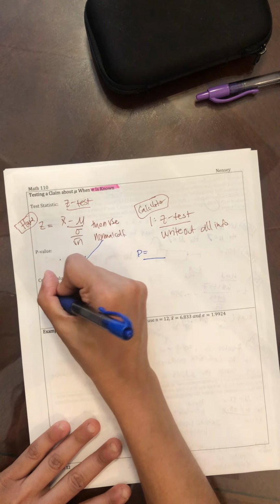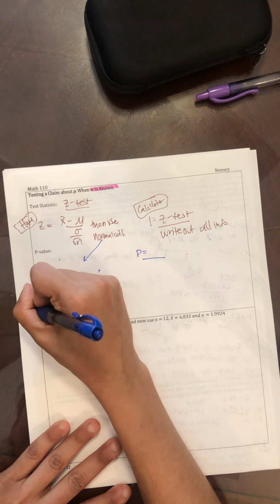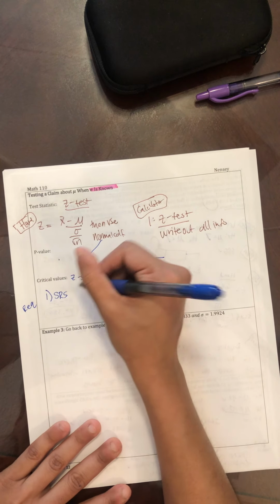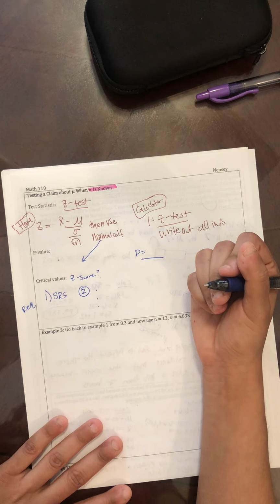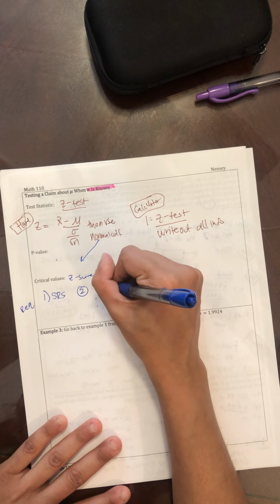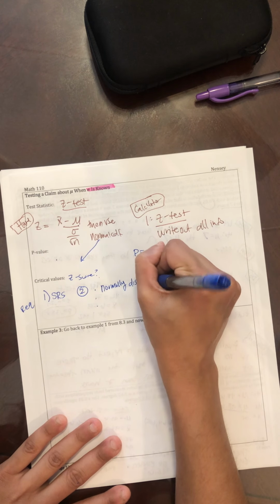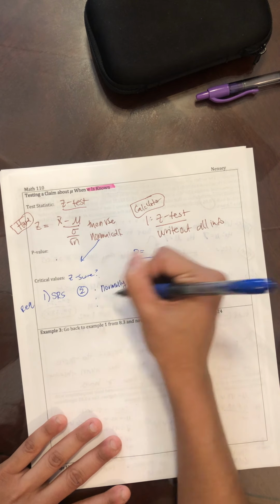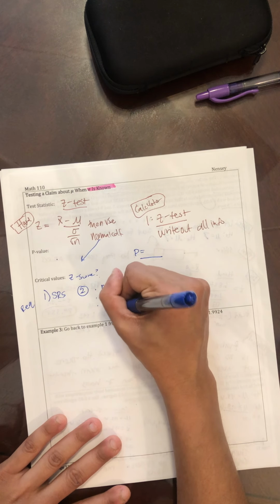The one thing I forgot to write is your requirements. So SRS, and I'm gonna write requirements over here. I'm gonna say SRS is the first one, and your second one, you have 3 options, and I'm not gonna write all 3 out, but you should know them. So it says normally distributed, or n is greater or equal to 30, or you draw your box plot.